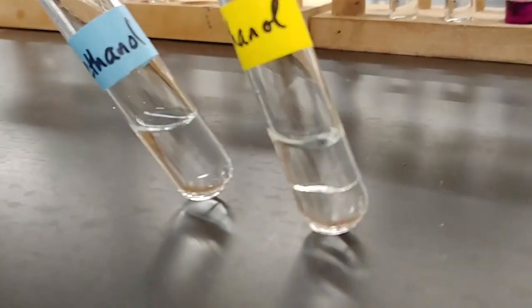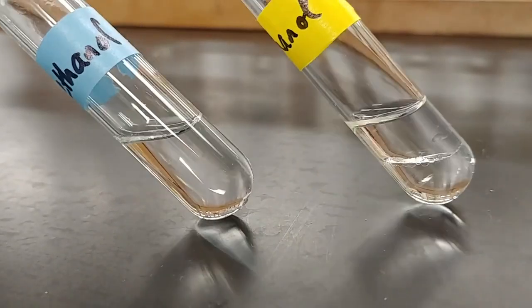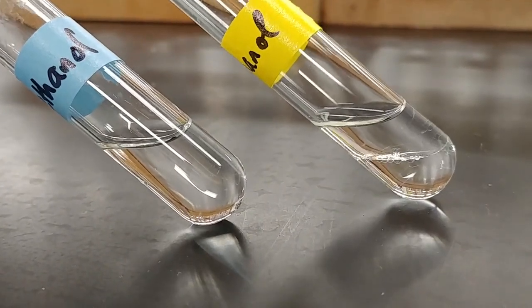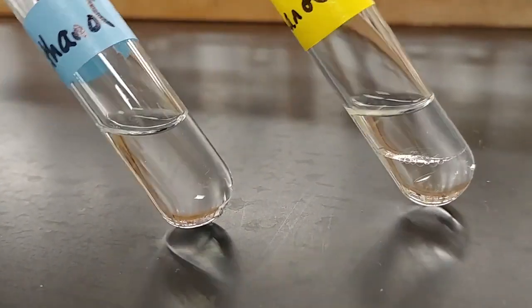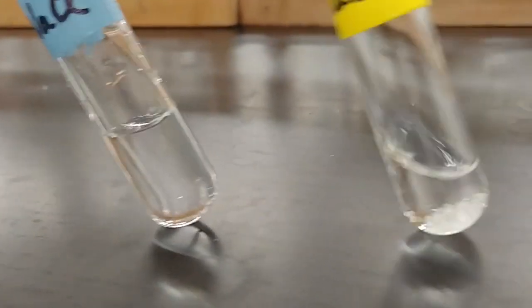So again, comparing the ethanol and the cyclohexane in the two different solvents. The yellow tape is the cyclohexane, the blue tape is the water. And then to go through our solids again, the sodium chloride.